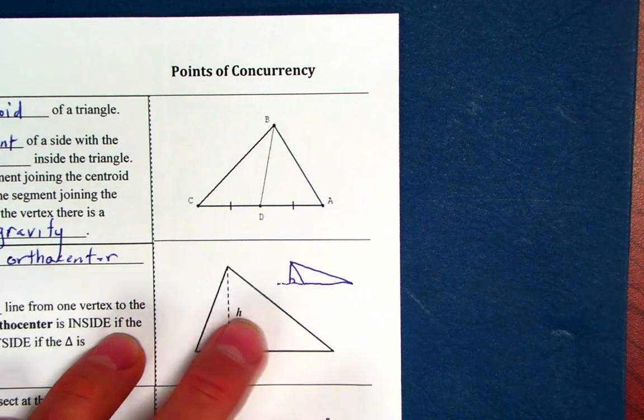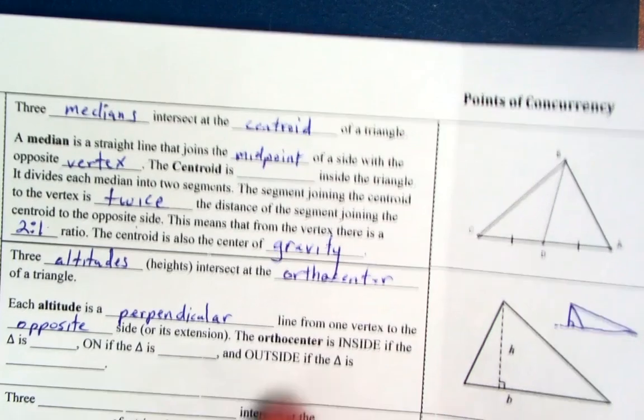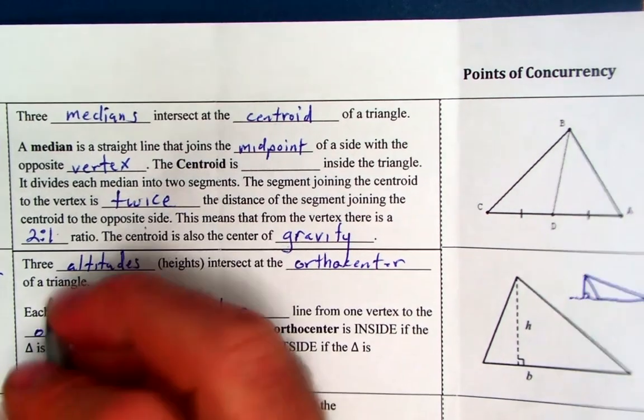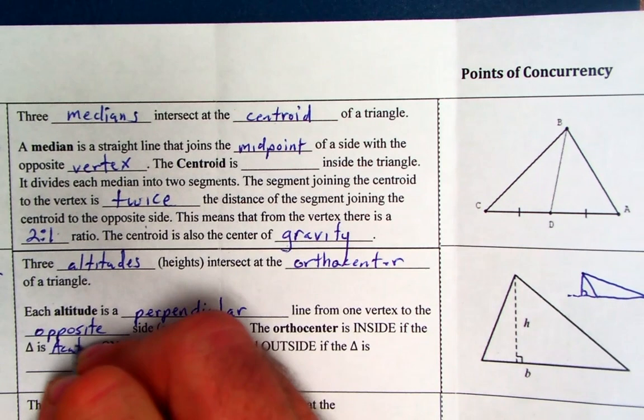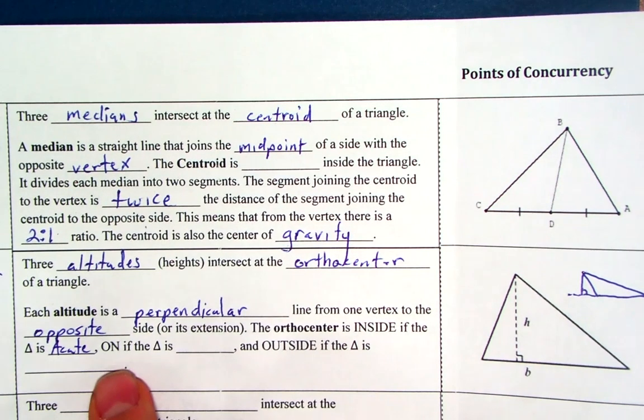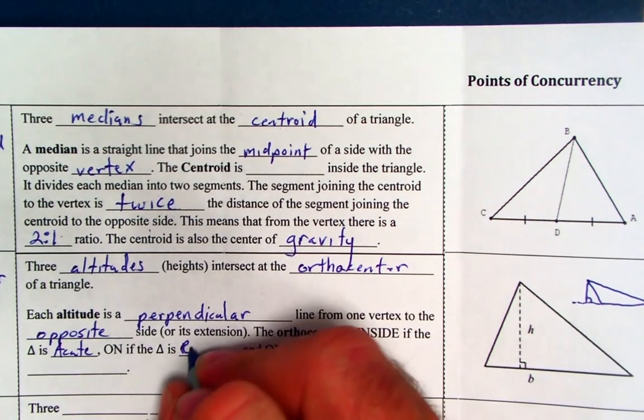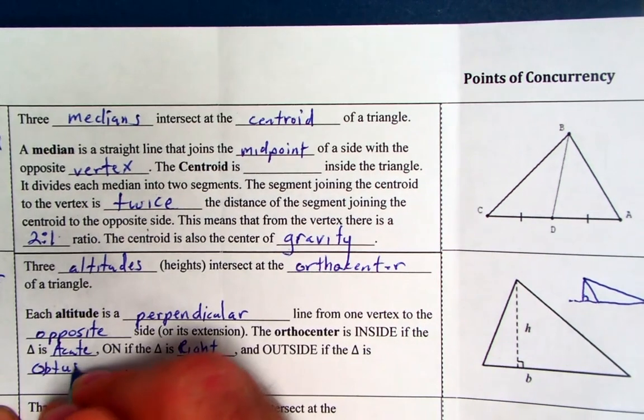Okay, and the orthocenter is inside if the triangle is acute. It's on if the triangle is right. And it's outside if the triangle is obtuse.